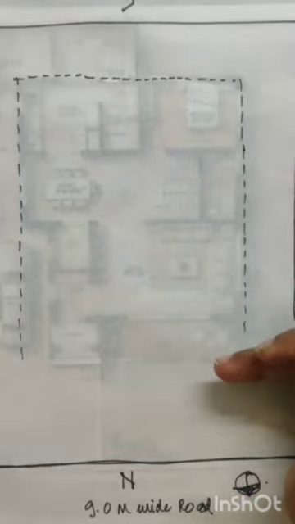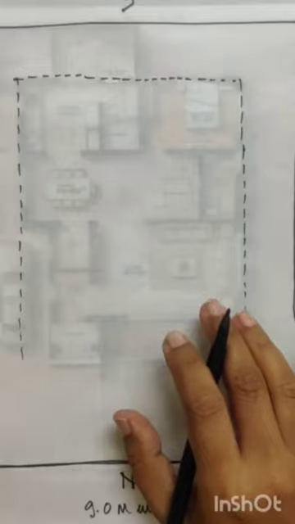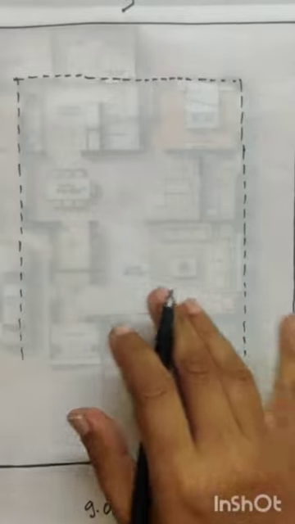Now since we derived the width, length will be derived as per the requirements, how we are going to fit in. So as we have derived the directions as well, north, east, south, west.